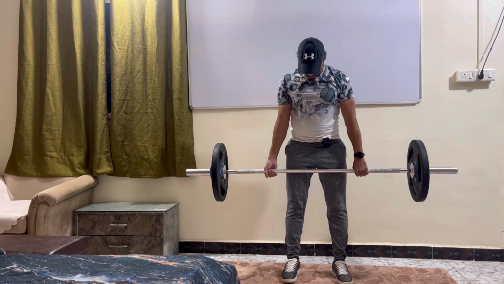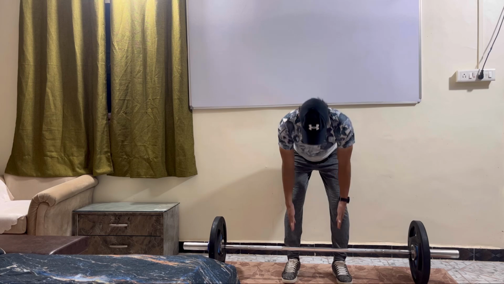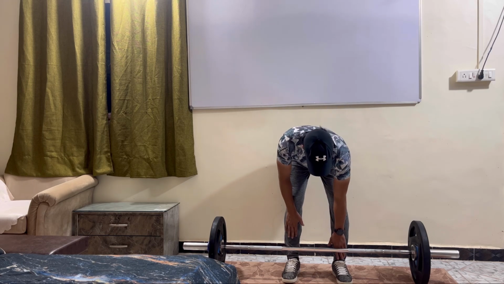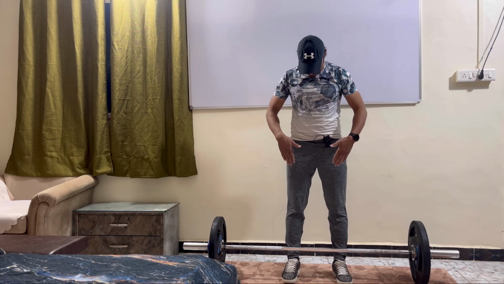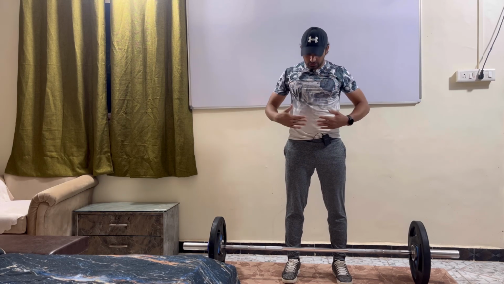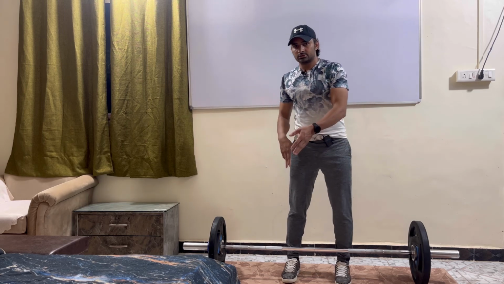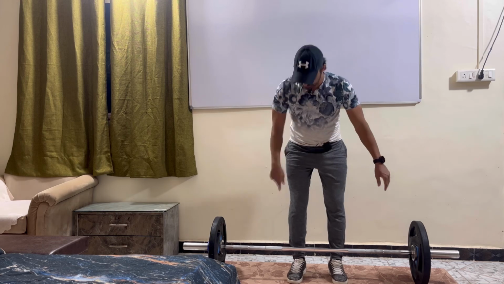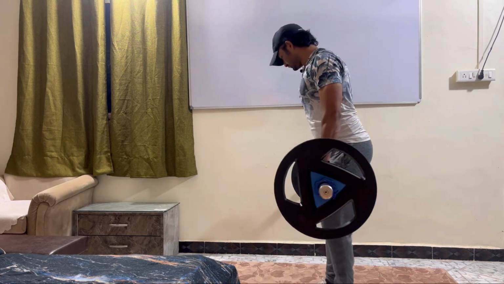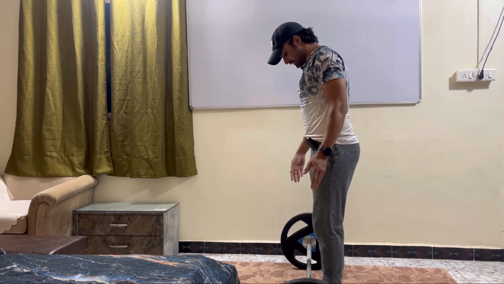Keep the barbell close to your legs. It should not go this way. You have to drop the barbell where we tie shoelaces. It should be very close. The weight will travel 90° perpendicular to the floor. And now I will turn this angle and we will again check the form. I will change the angle so you can see this side properly.